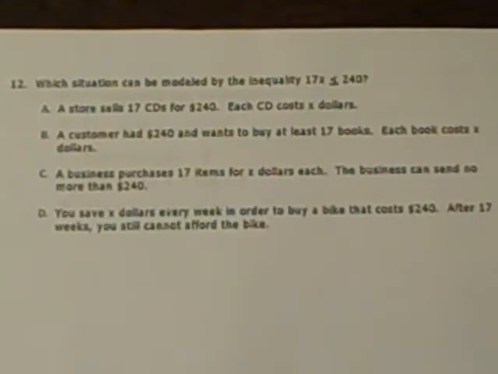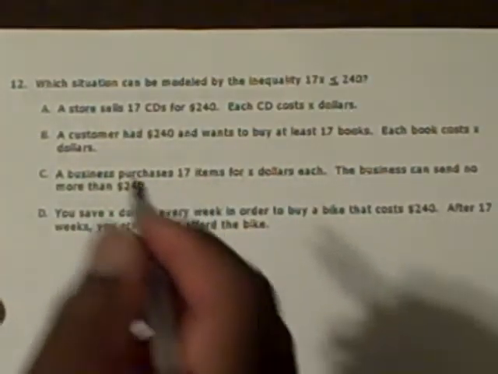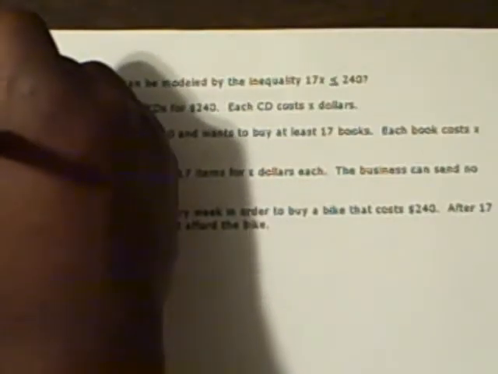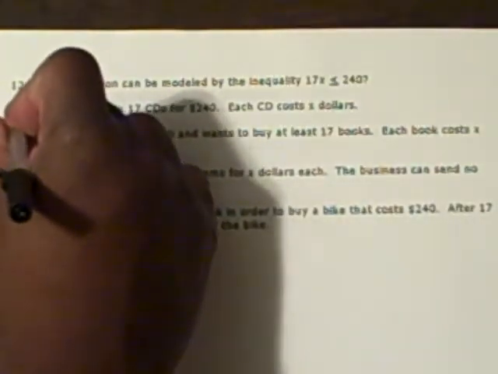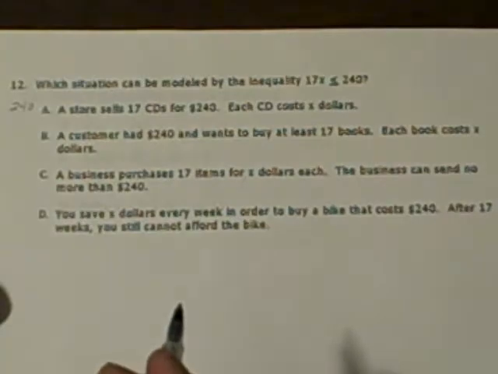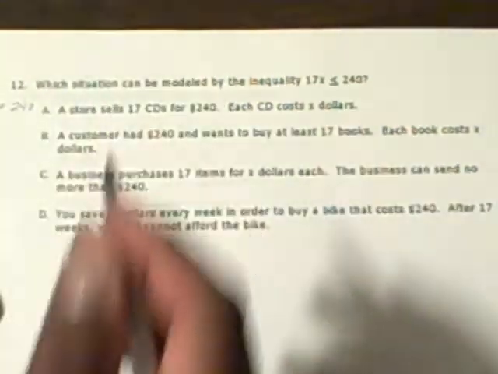A store sells 17 CDs for $240. So 17 CDs for $240. So we know exactly how much they cost because they sell them for $240. So it equals that amount. We don't know how much each CD costs, and so we would put an X.